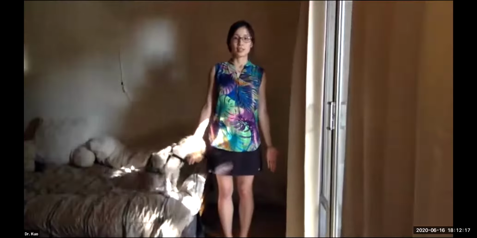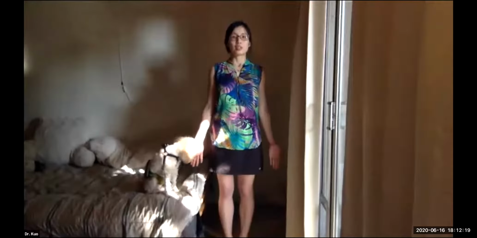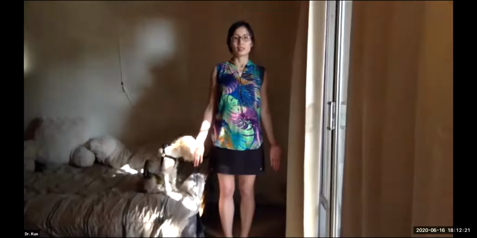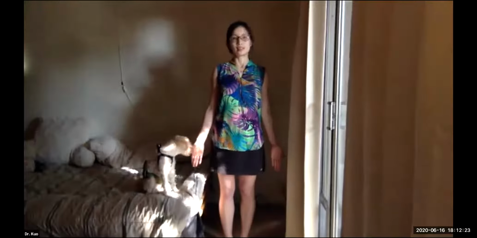So not like this, right? So like this. Okay, not like this. Sorry, like this. Okay. And you're standing up straight. Right? Your neck is straight. Your neck is not flexed. Okay. Your thumbs are pointing to the side, away from your body.